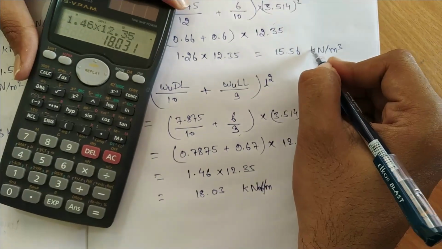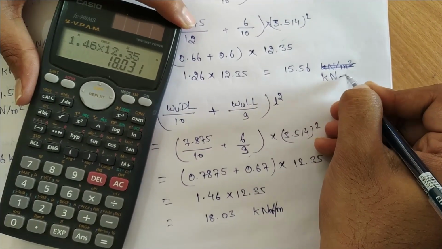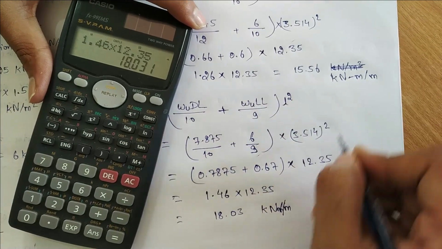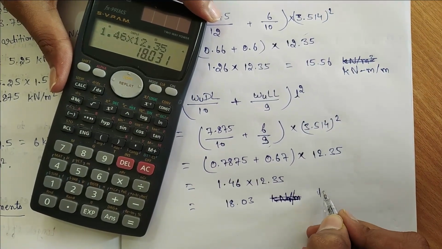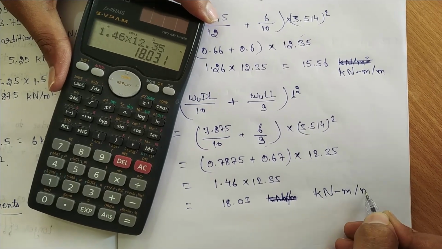Sorry, I have written the wrong unit here. It should be kilonewton meter per meter because we are dealing with moment.